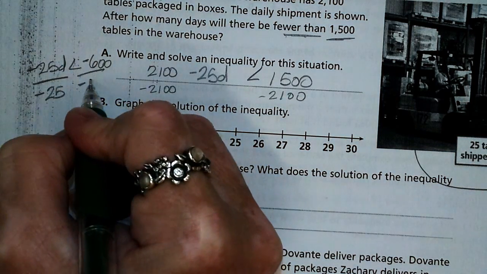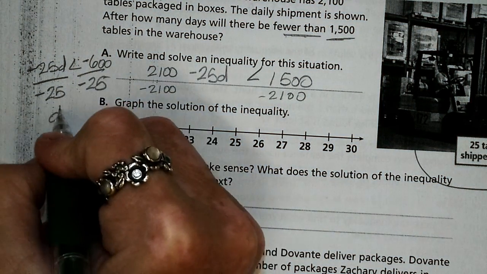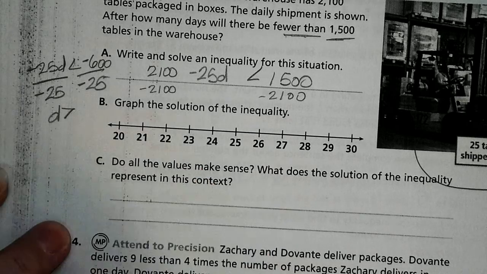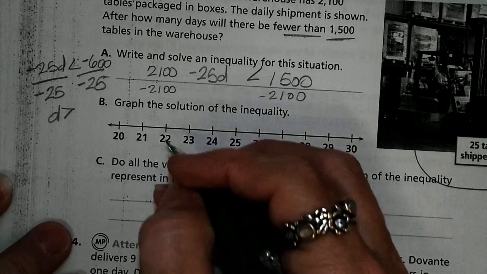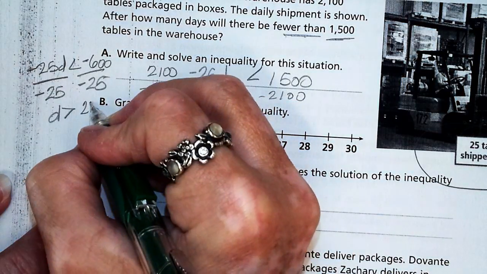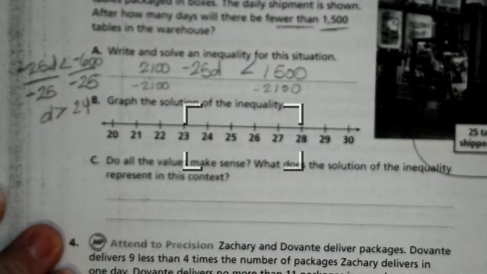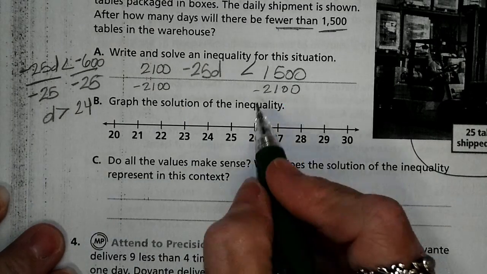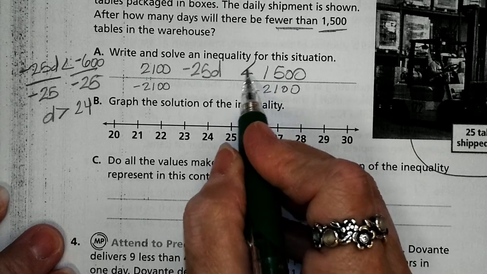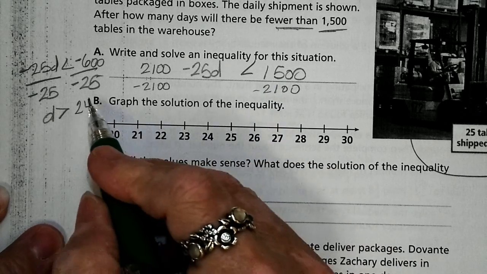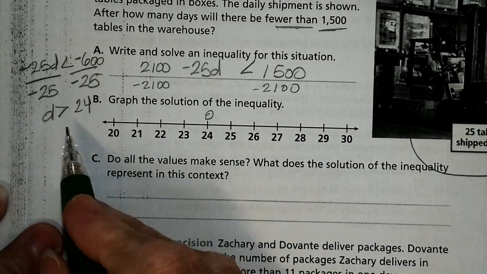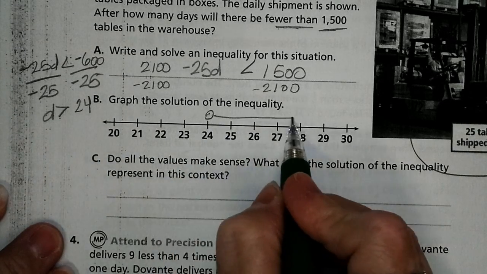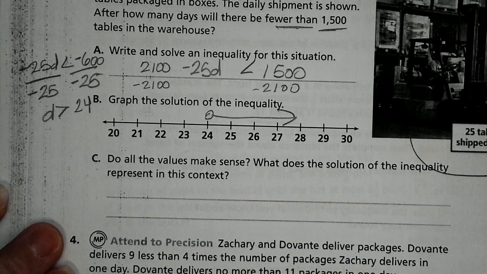We are dividing by a negative 25, so that means I'm going to flip my symbol, and 25 divided into 600 is 24. Okay, it is an open circle because it doesn't have the line. So 24 open. D is greater than, so it goes that way.